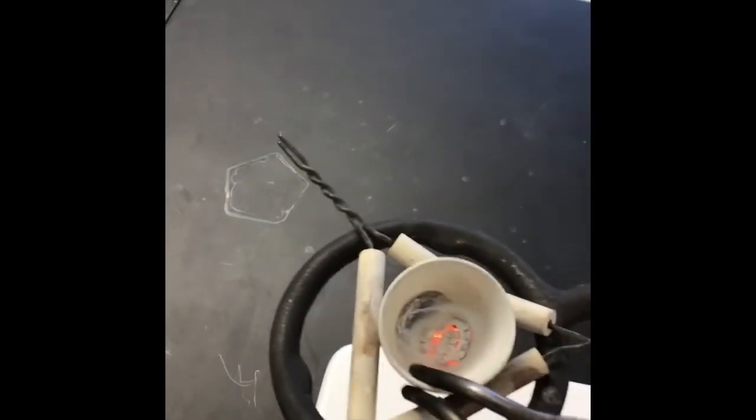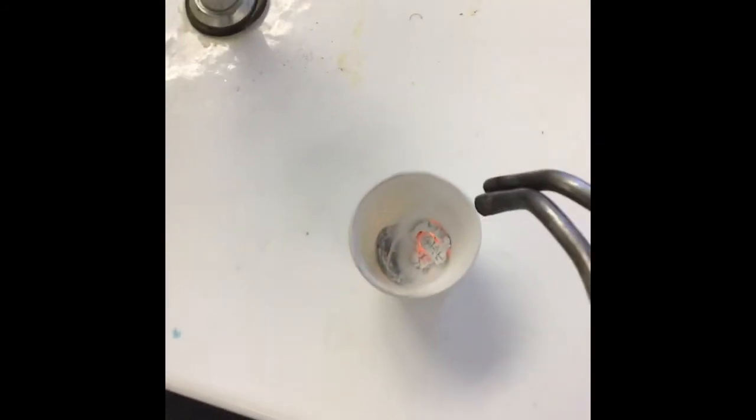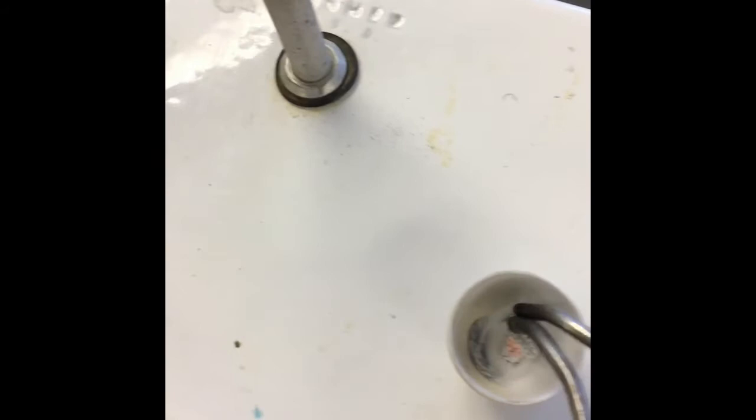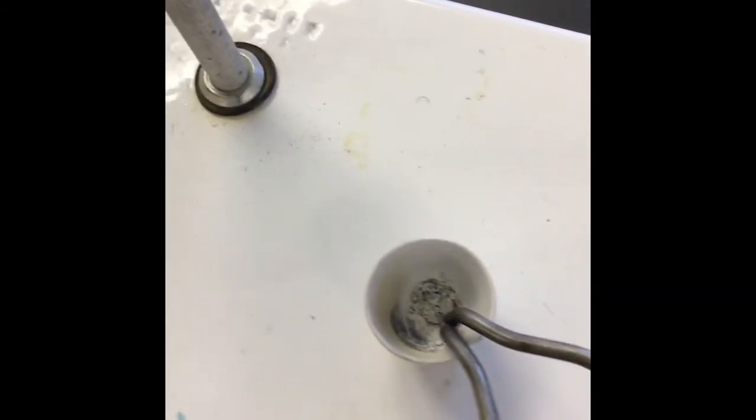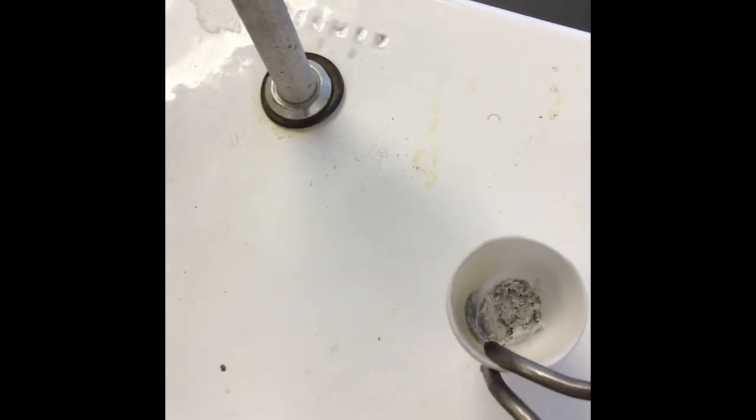And now we have our product sitting there. What we can do is take it off the stand and set it down. You can see that it is still kind of hot there, but you can move it around and you can see that it is a white powder. A white powder has formed in there. You can dump it out on the bench. So you can see that white magnesium oxide.